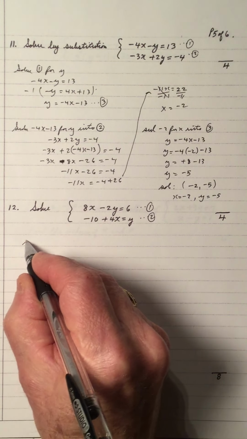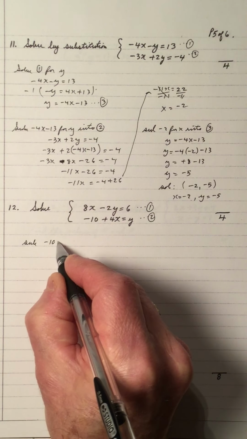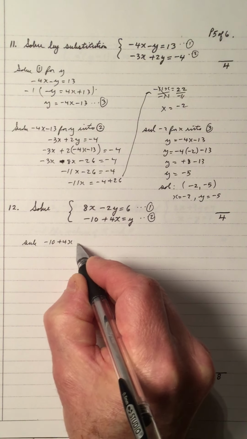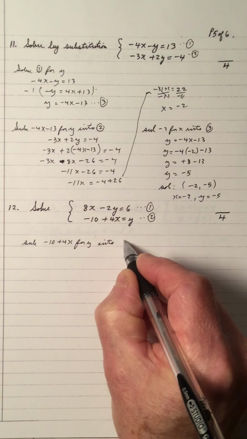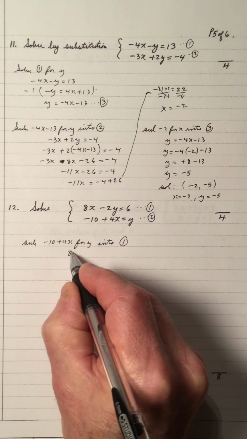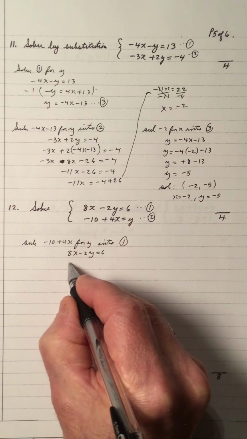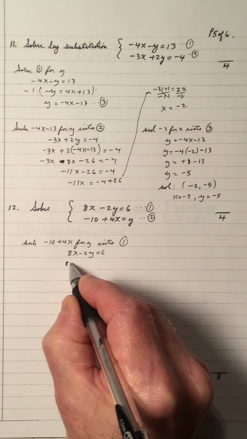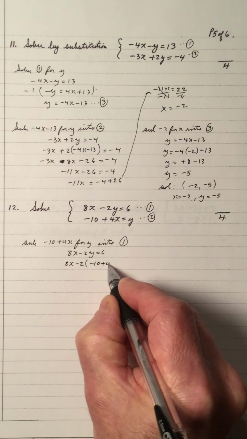So I'm going to sub -10 plus 4x for y into number 1. So watch what happens. Since it's already solved for y, that means I got part of my work done. So -10 plus 4x.